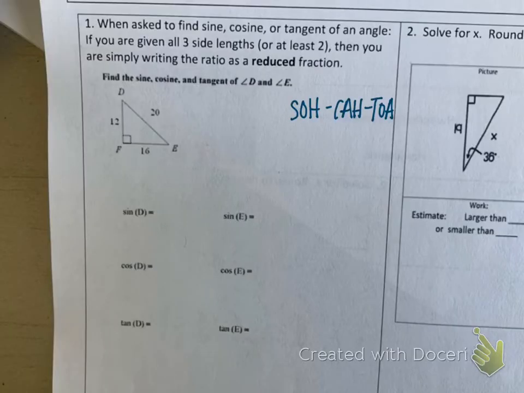So in this first example, we're asked to write the sine, cosine, and tangent of a given reference angle. And in this picture, we're given all three sides, 12, 16, and 20. So if they ask us to find the sine of angle D or the cosine of angle D or tangent of angle D, they're saying to use D as your reference angle. So we're going to relate all three of these to the reference angle D. And I'm already going to label my opposite, hypotenuse, and adjacent in relation to angle D so that the next three equations can be filled out quickly.